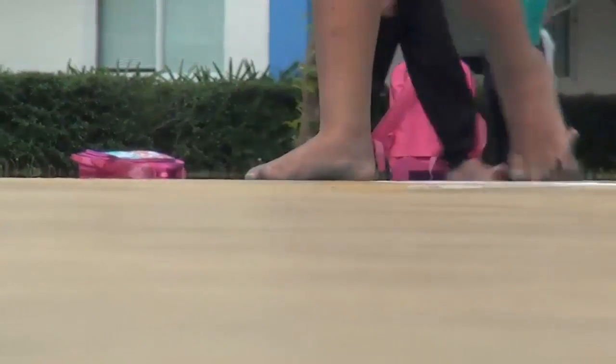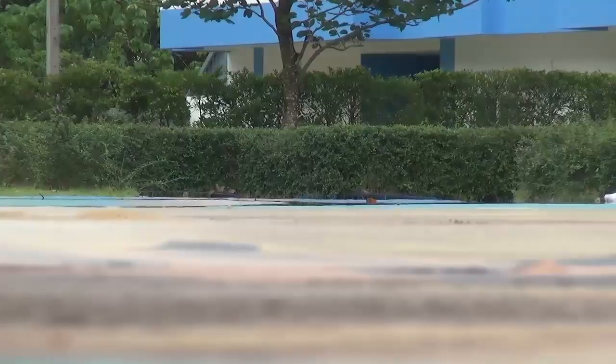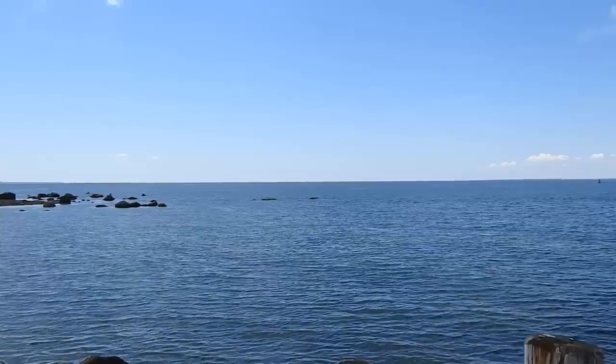It's not the case. You can see here, you look at the child's foot, you can see this distortion going on just above the surface. It's everywhere. It's always there.